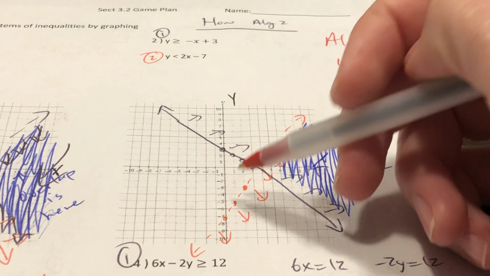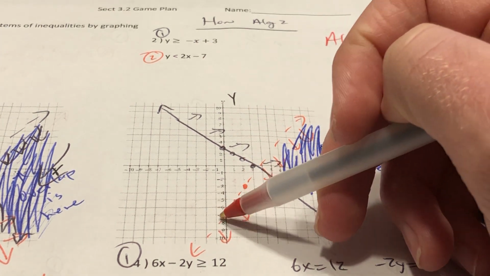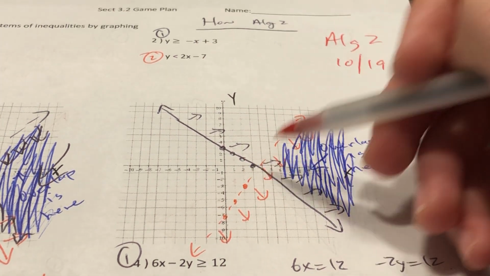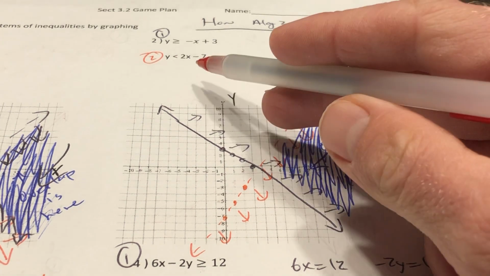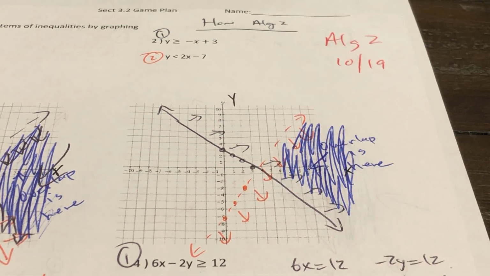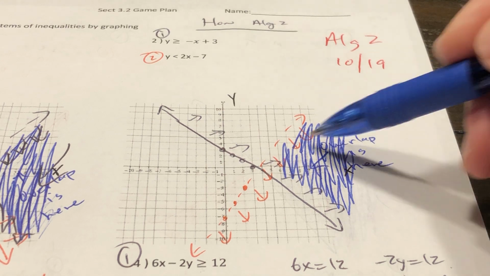Next one, y-intercept of negative 7. My slope is 2, up 2 over 1, up 2 over 1, up 2 over 1. Dotted line, I'm going to shade below. And the overlap's here.